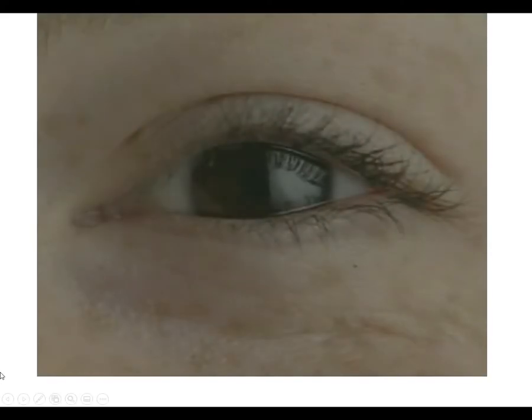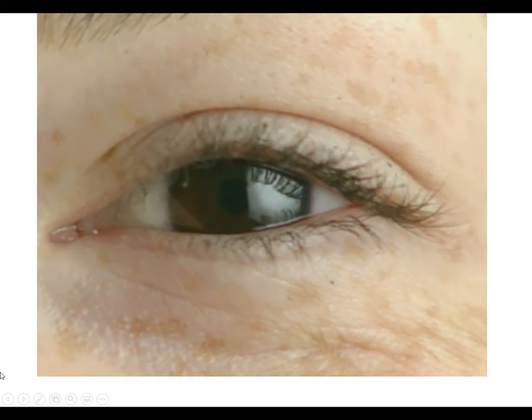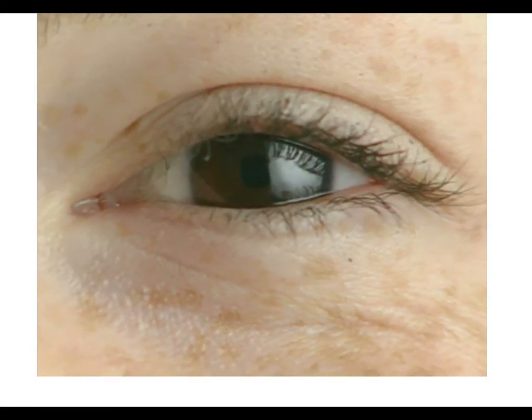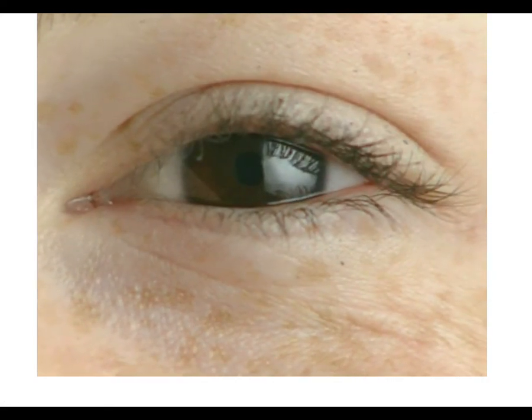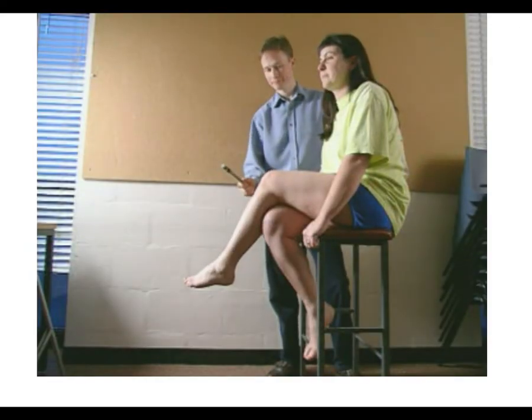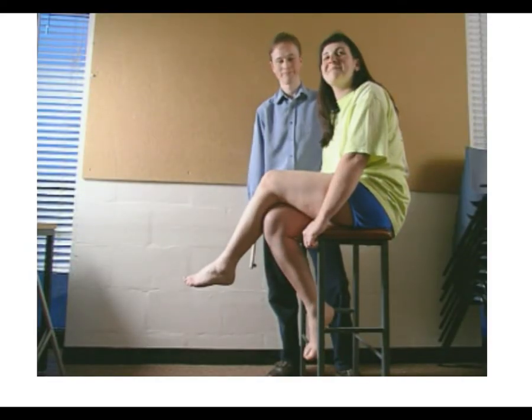Right, this video, hopefully, will explain a little bit. There are some actions that you perform without even thinking. These are called reflex actions. A well-known reflex action is the knee jerk.